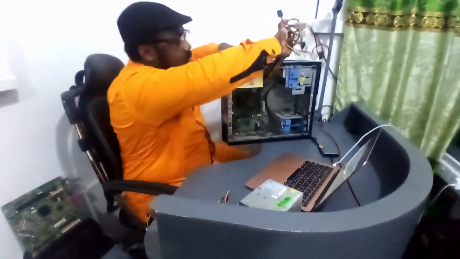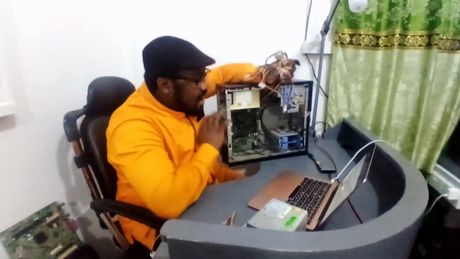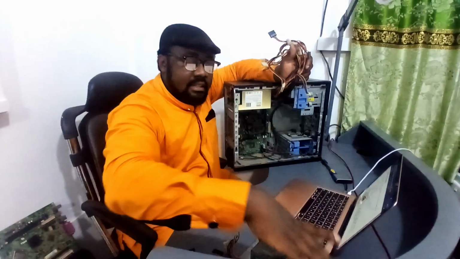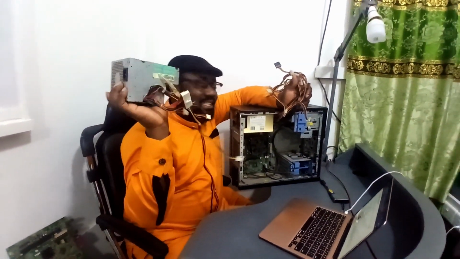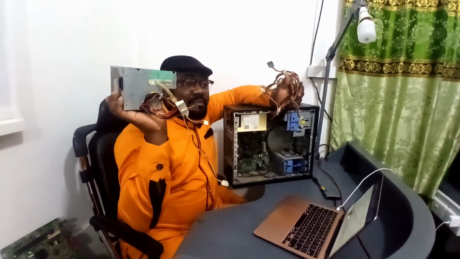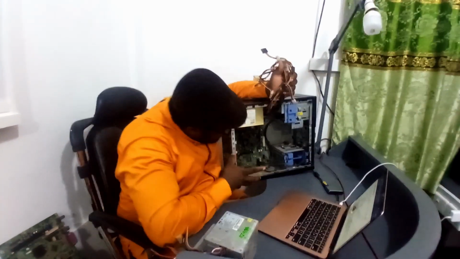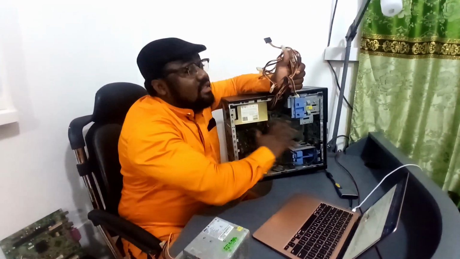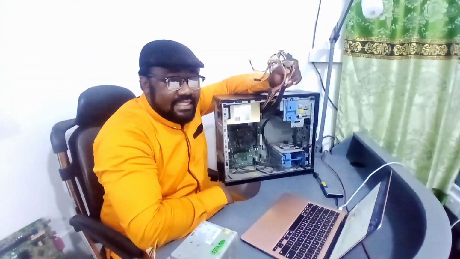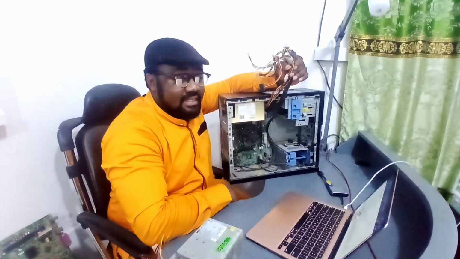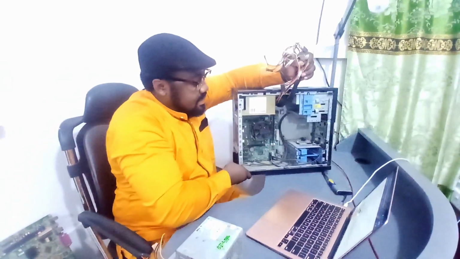Can you see all these wires? They are all coming from the power supply unit. This one, you see the wires are not that many. But when you look into a computer system and you see a lot of wires, most of them are coming from the power supply unit. Am I being followed?